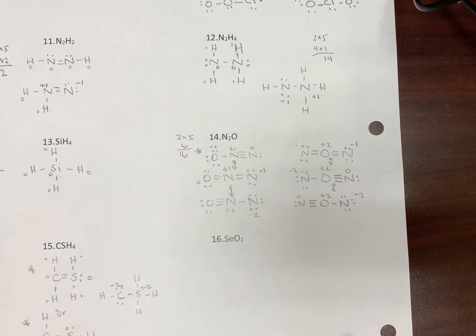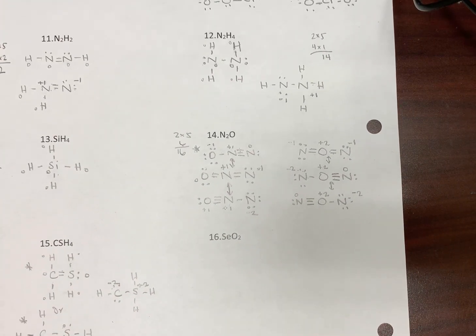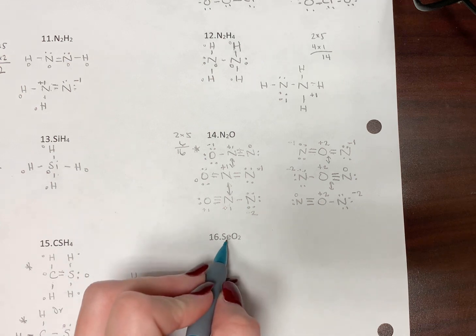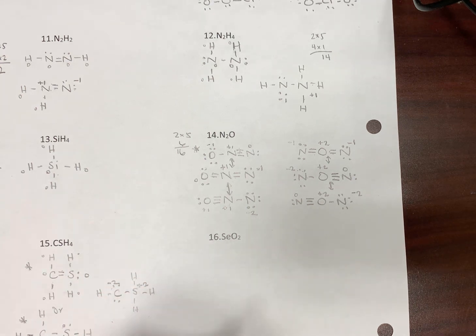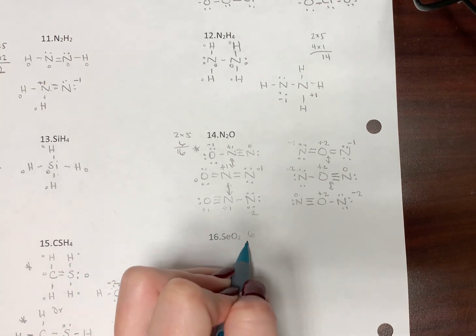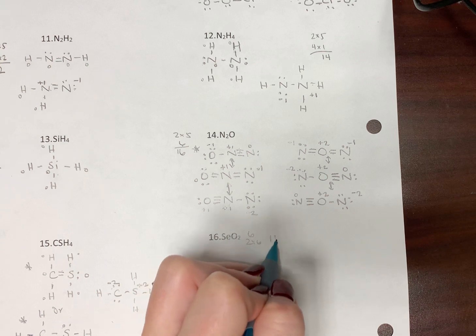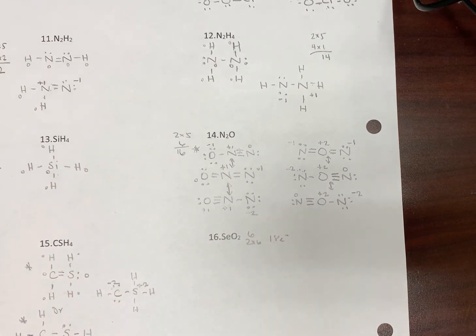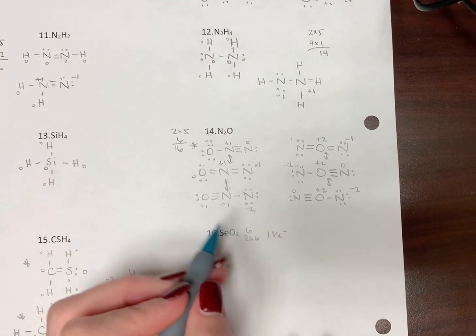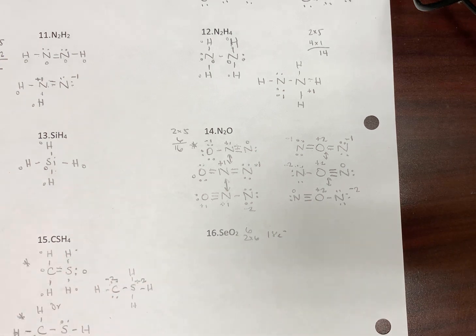Last one, SeO2. Selenium has 6. And oxygen each has 6, so we've got 18 electrons. So these are all equally electronegative, or well, pretty close to it.